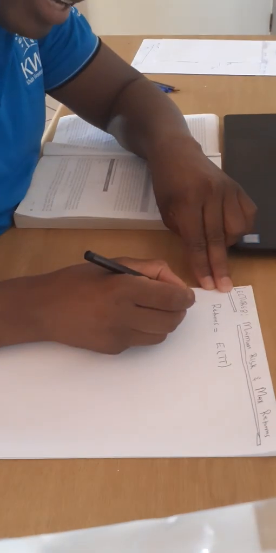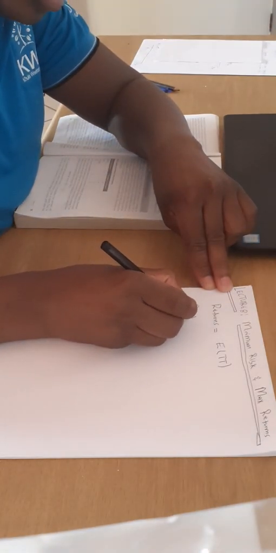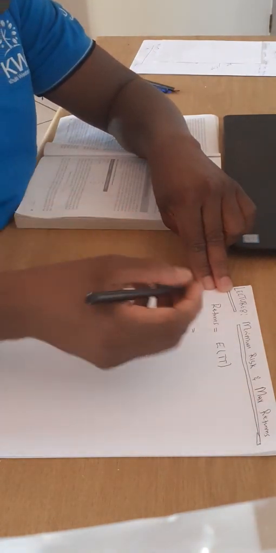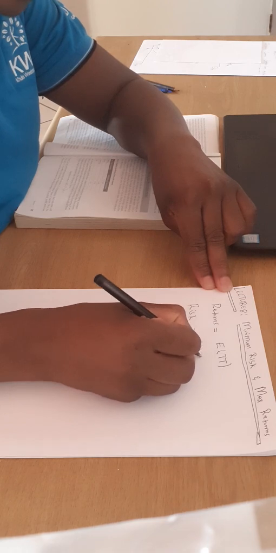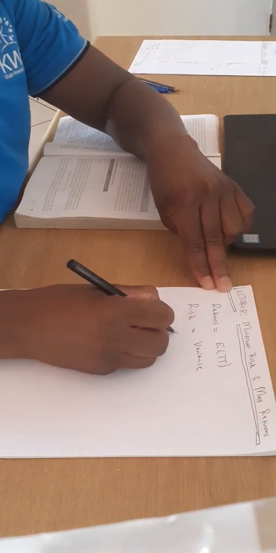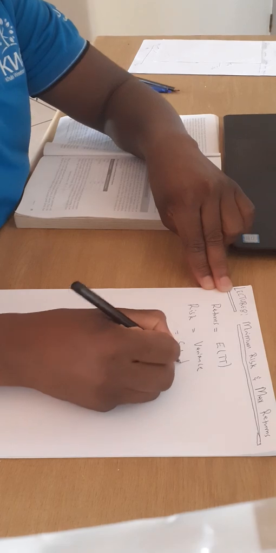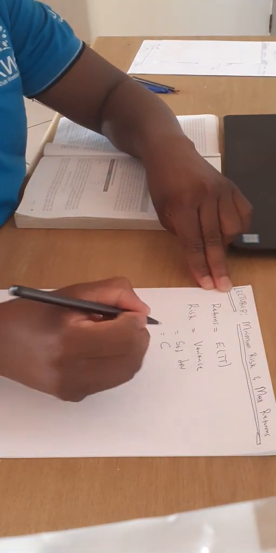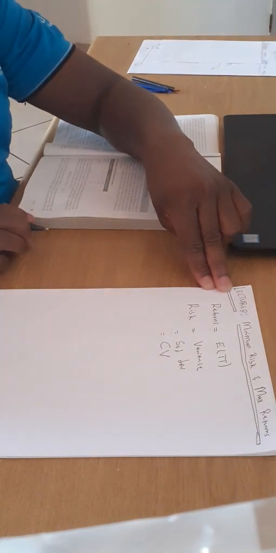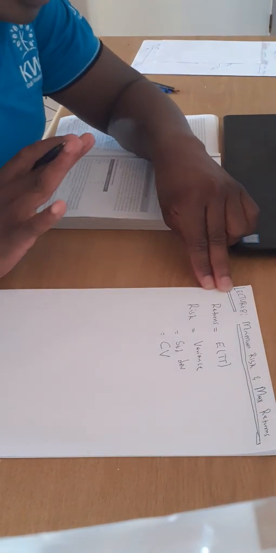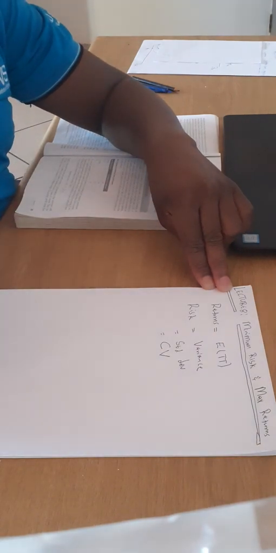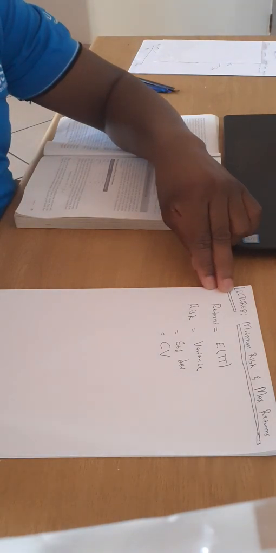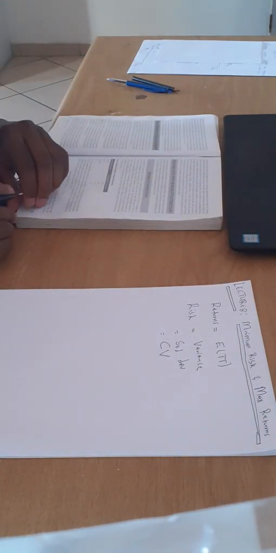And then how do we measure the risk? Now, to measure the risk, we're going to use different measures. The first one is variance. The second one is standard deviation. And the last one is coefficient of variation. This is exactly what I want you to know, because it's not different from what you did in statistics in your first year. It's still the same, and if you understood it that way, then it's okay.